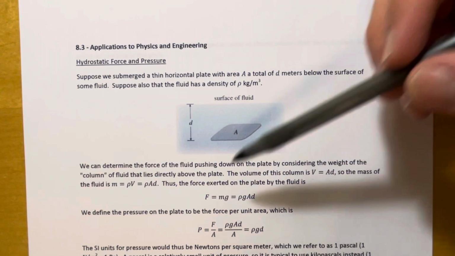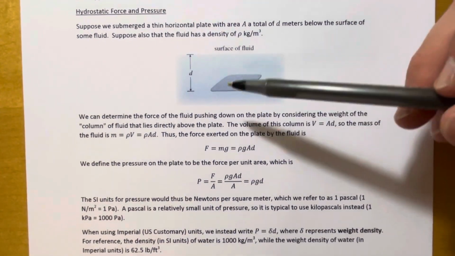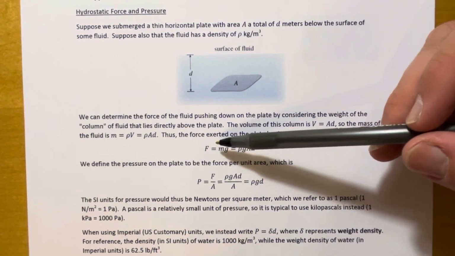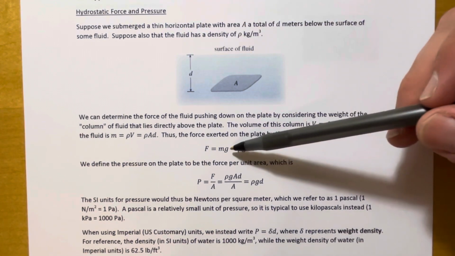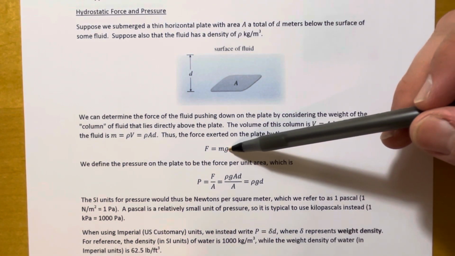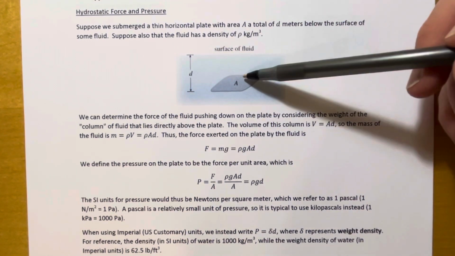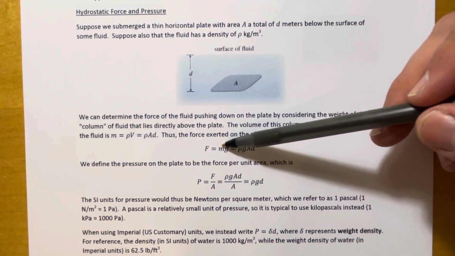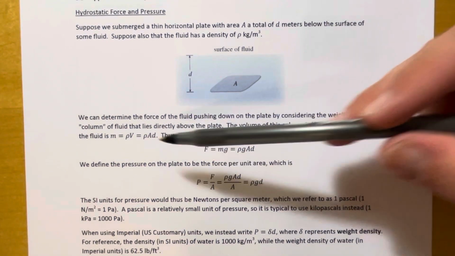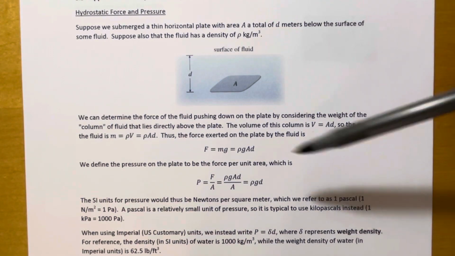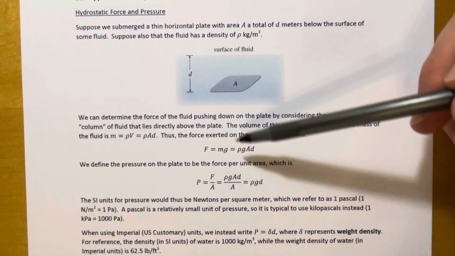Finally, what we're after is force, and then we're going to go a step further after that and find pressure. The force exerted on that plate from Newton's second law, remember, is F equals ma. Well, in this case, a, or acceleration, is the acceleration due to gravity, little g. So the force of our fluid pushing down on that plate A is mass times the acceleration due to gravity, or mg, which just takes our previous result and multiplies by a g. Now we have rho g Ad. Okay? So that is the force of that fluid.